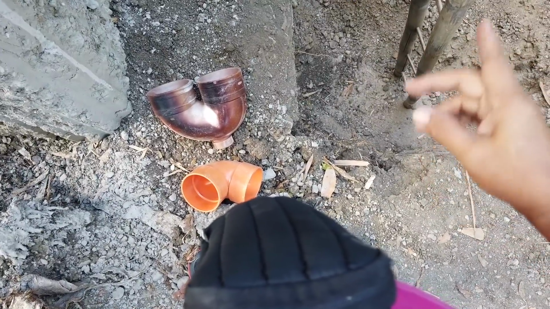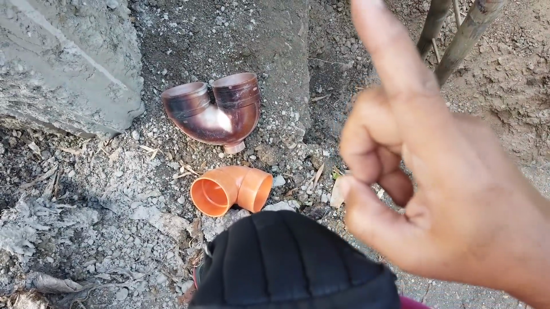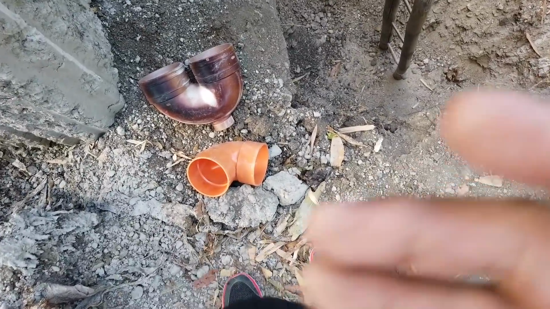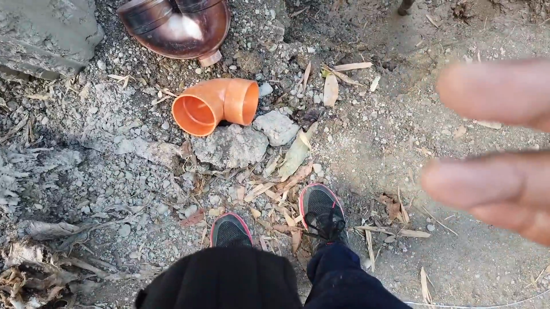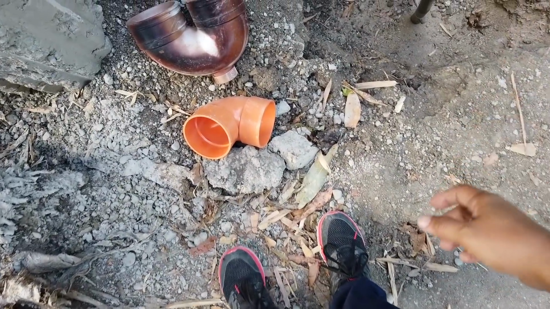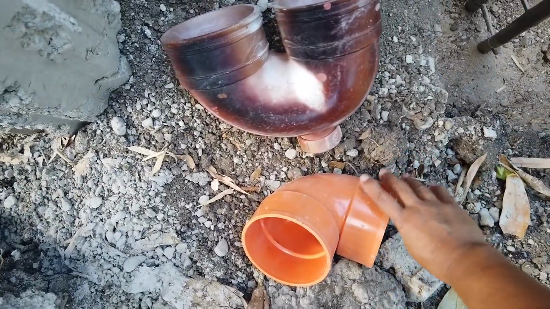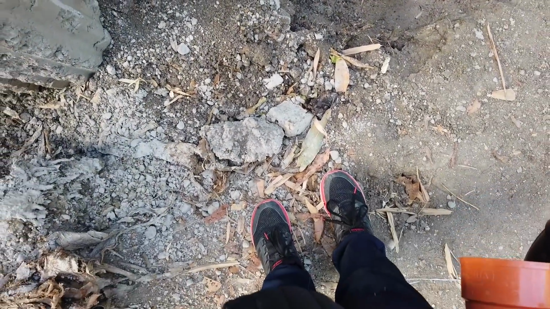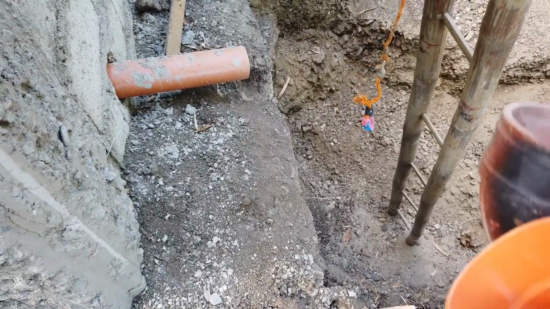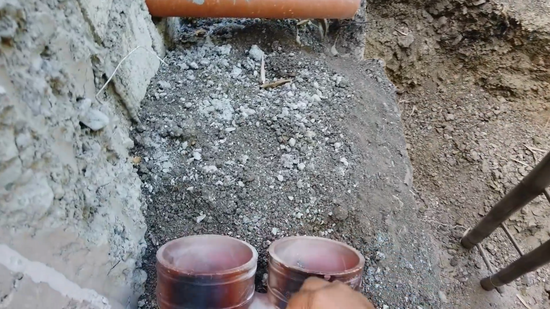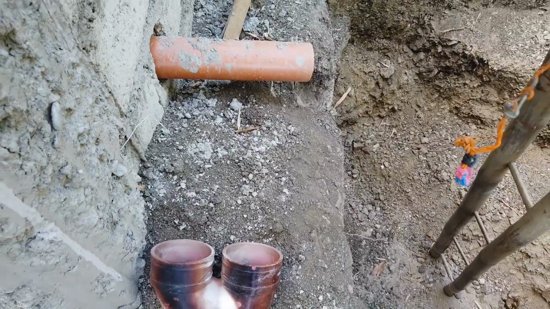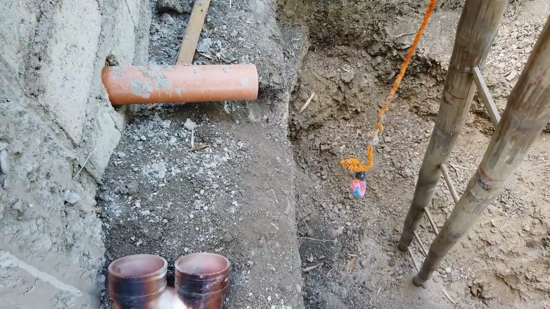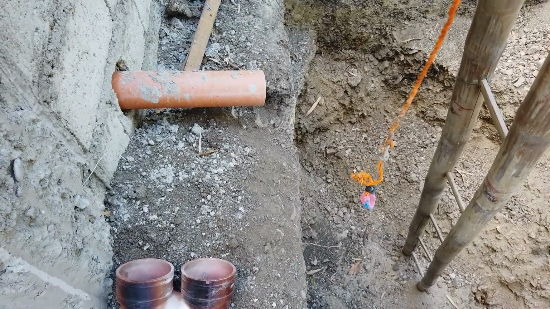That will serve beside the wall as a vent passing the roof level. That is the vent from the septic tank. A lot of the Filipino designs around here forget about vents. They think a 90-degree from the septic tanks towards the pipe that's coming out from the house is enough. You need a vent.